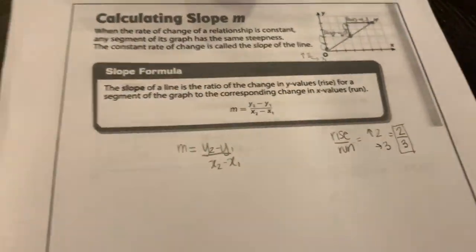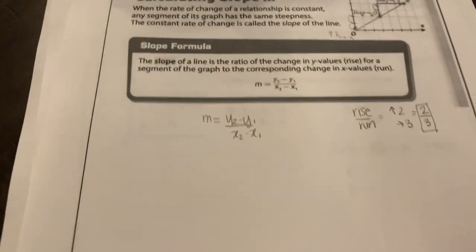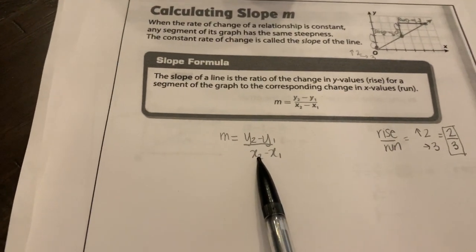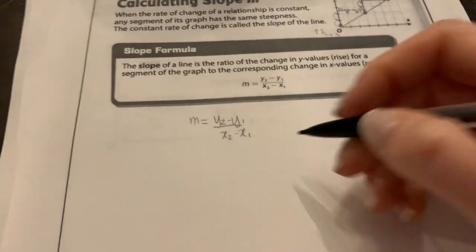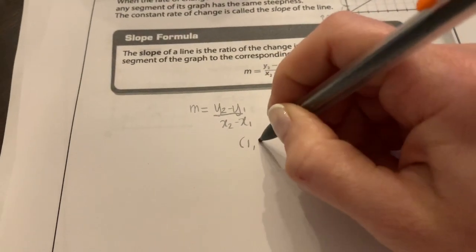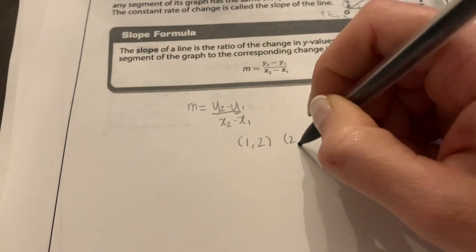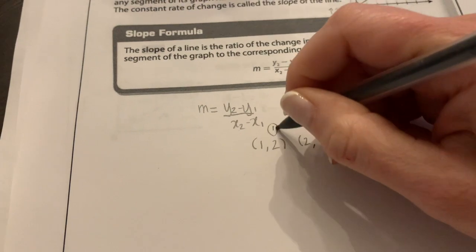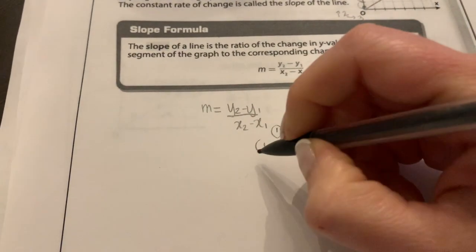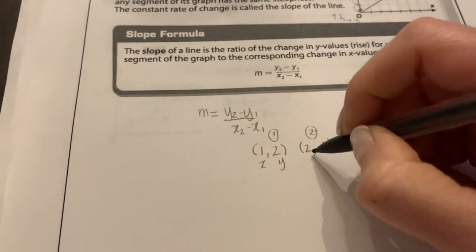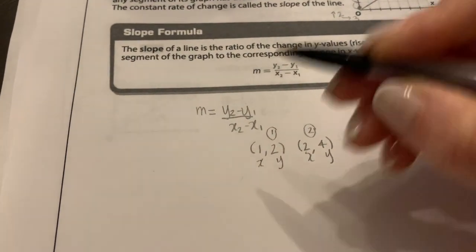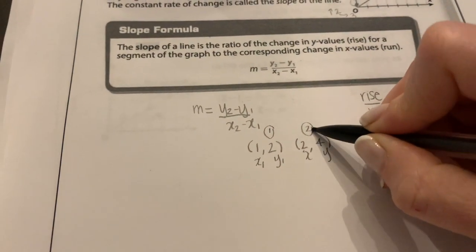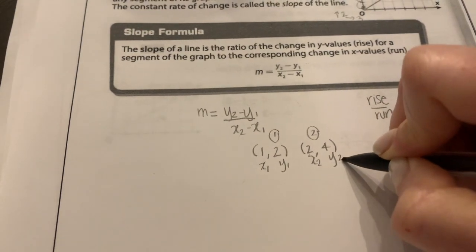Now you can also find the slope using basically what we were doing before with the tables. You take the 2 points and you look at the change in the y values and the change in the x values. Let's just use an example here, (1, 2) and (2, 4), okay? This is our first point, right? This one's our second point. We knew that every single point is of the form (x, y). So I've got 2 x's and 2 y's here. If this is my first point, then that would make this x1 and y1. And if this is my second point, this would make this x2 and y2.